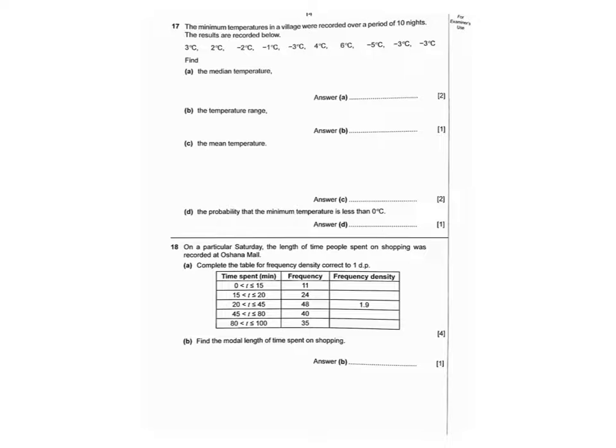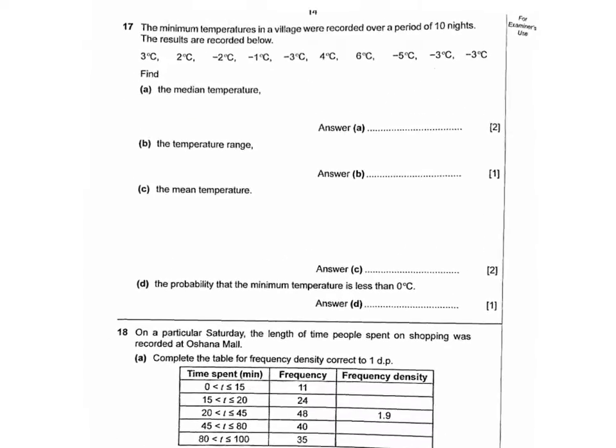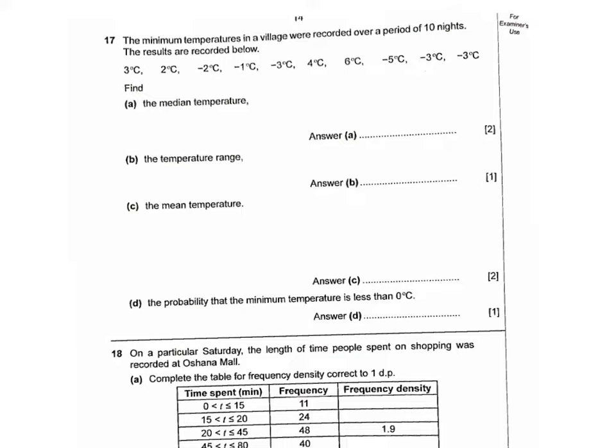The next question is question 17. Okay. Question 17. We have the minimum temperatures in a village that were recorded over a period of 10 nights. So find the median first before you decide on which one. Median is in the middle. So you rearrange first. Start either from the smallest to the biggest, or from the biggest to the smallest.